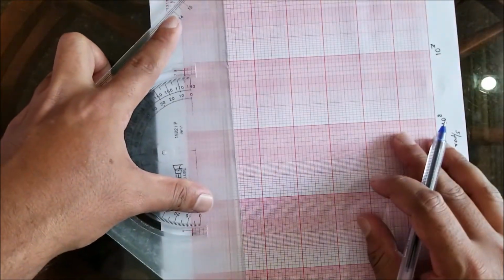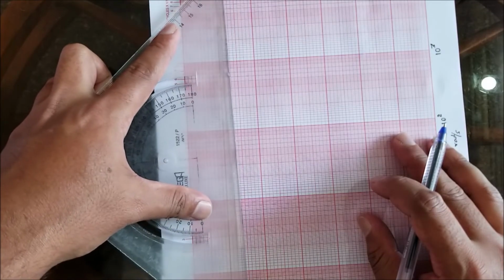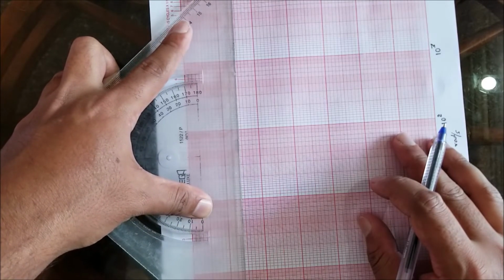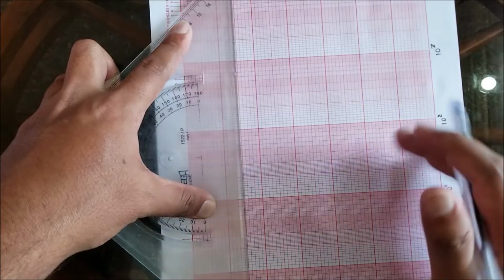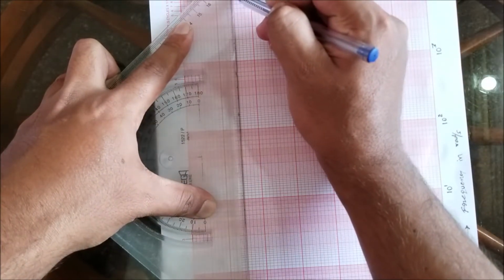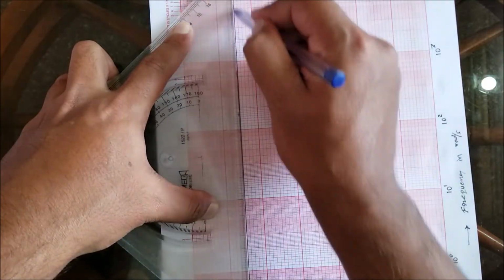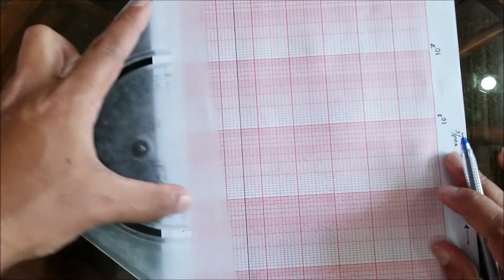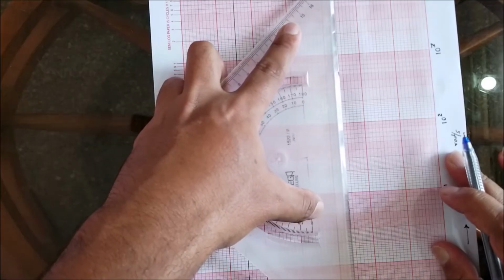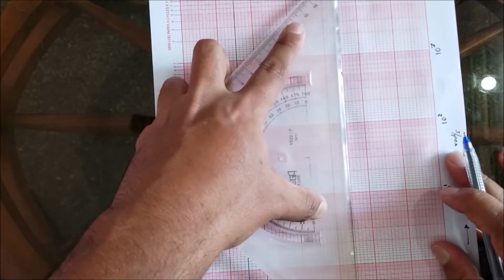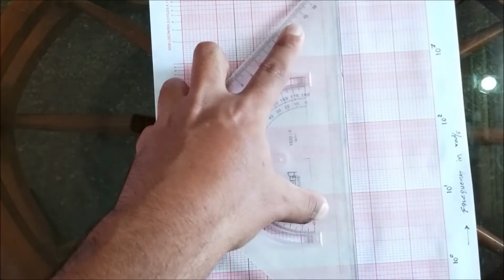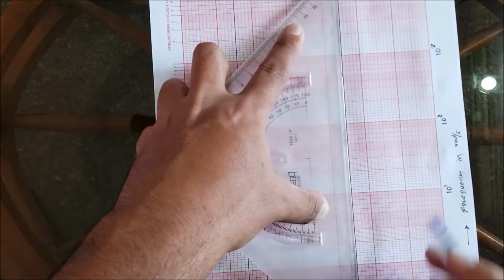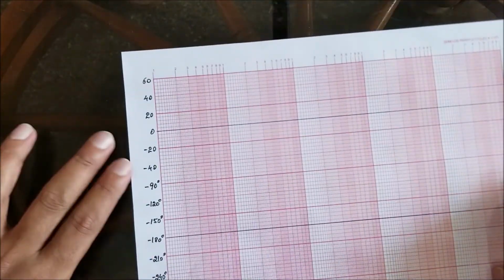Now take the reference for the magnitude plot. 0 decibels is the reference line. At 0 decibels, draw the line. At 0 decibels I mark, and also at minus 180 degree I want the reference, so mark at minus 180 degree. Done. I marked the references at 0 degree and minus 180 degree.